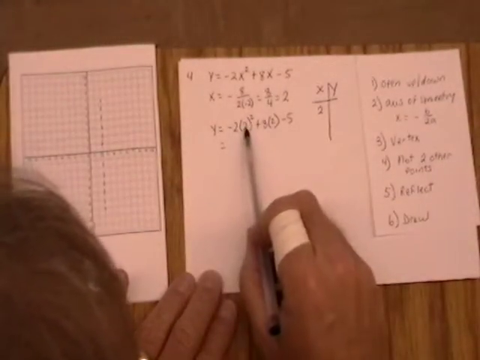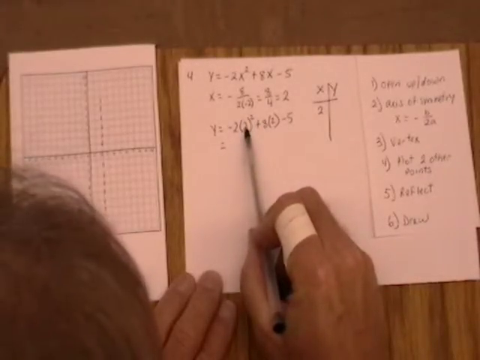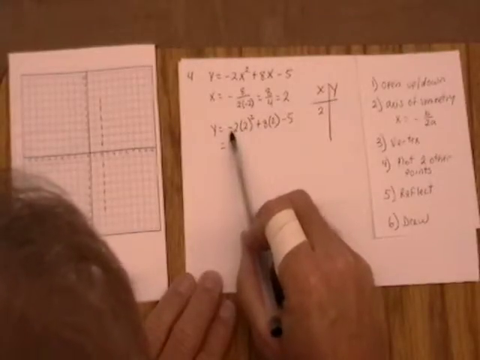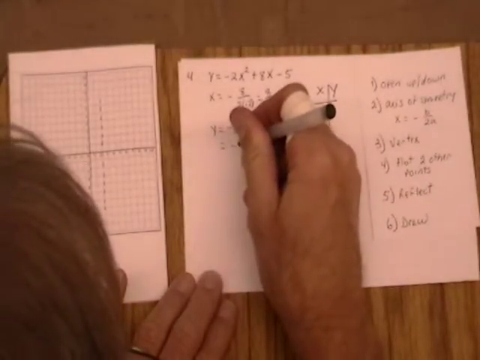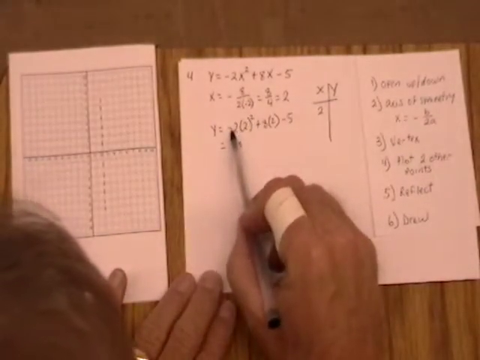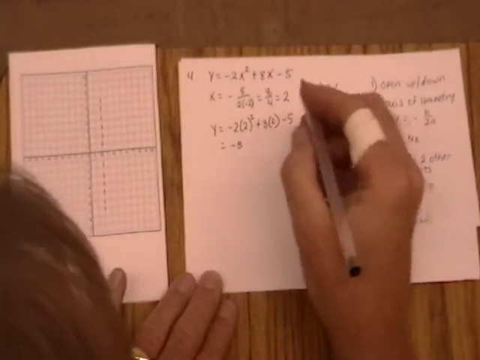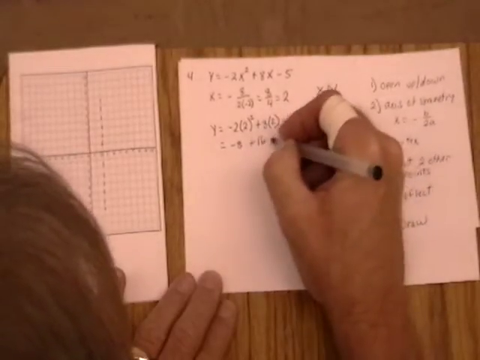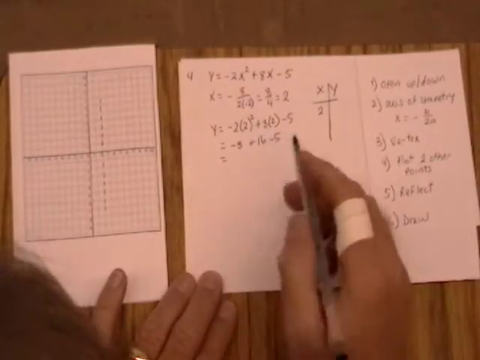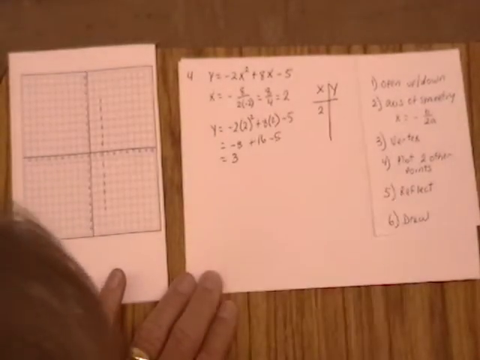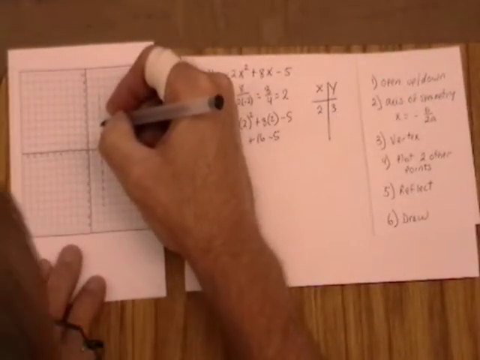And so we're first going to do exponents first, so 2 squared is 4. And then we're going to take negative 2 times this 4, which gives us a negative 8. So we're not squaring the negative. Only the 2 is being squared. And then 8 times 2 is 16 minus 5. And so negative 8 plus 16 is 8, and 8 minus 5 is 3. And so there's our vertex at 2, 3.